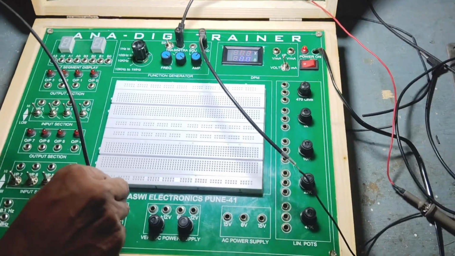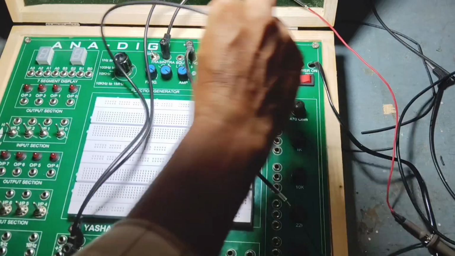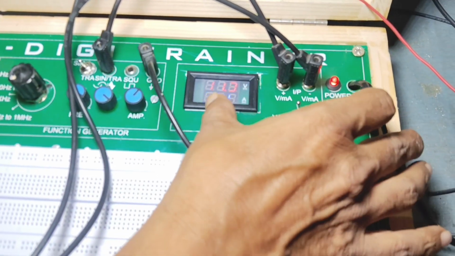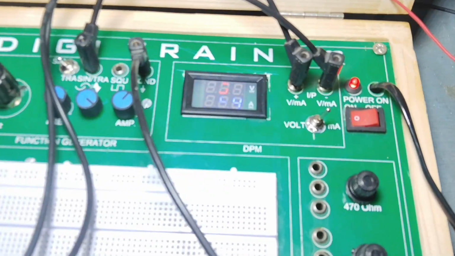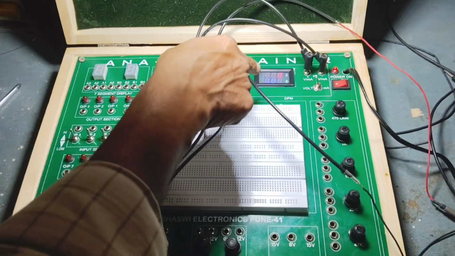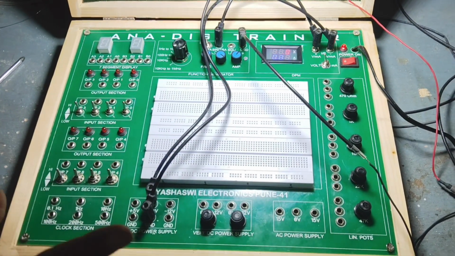If you want to measure the voltage, you can connect over here. So here you get 11.9 volt, and if you want to measure the current, just switch this in. Now voltage as well as current is displayed. Okay, if you want only the voltage, you can switch over here. So all these are the analog as well as digital functions.